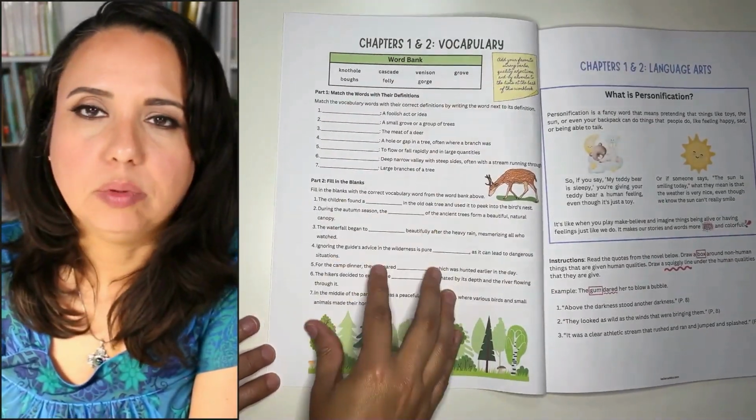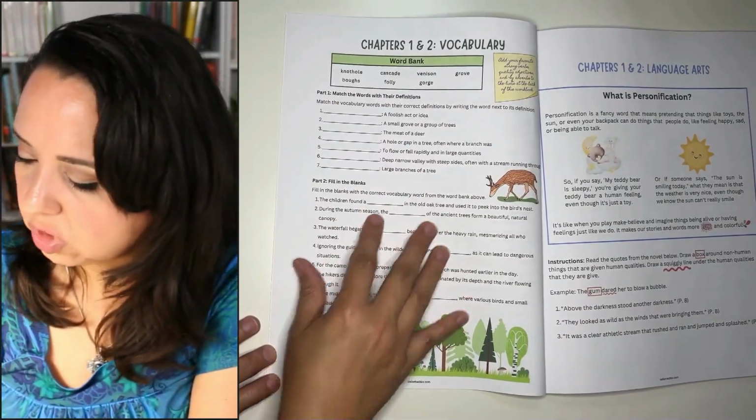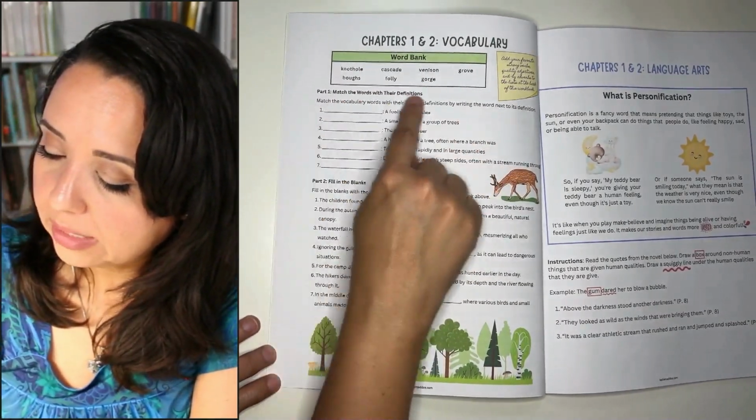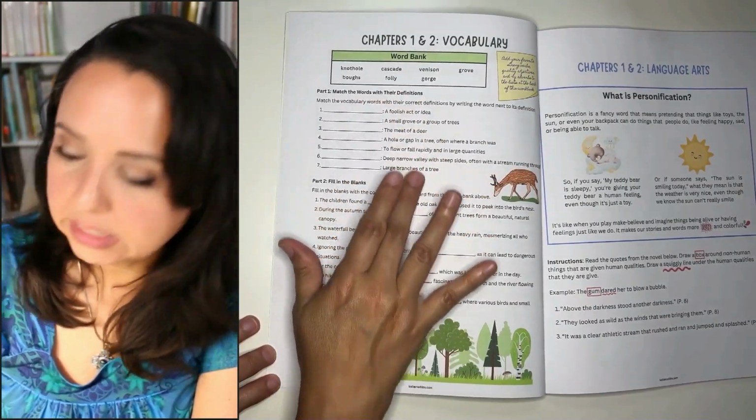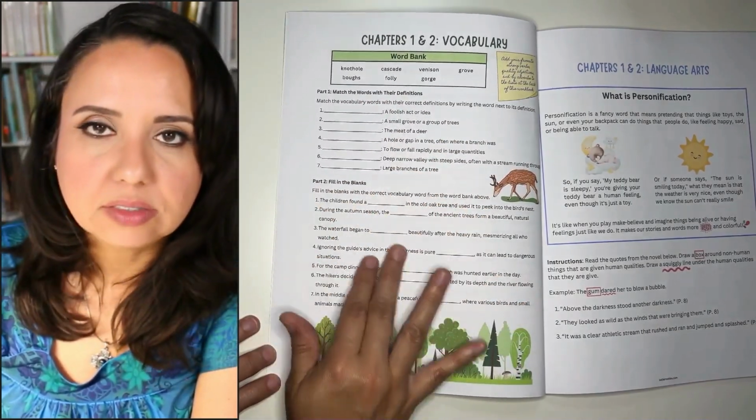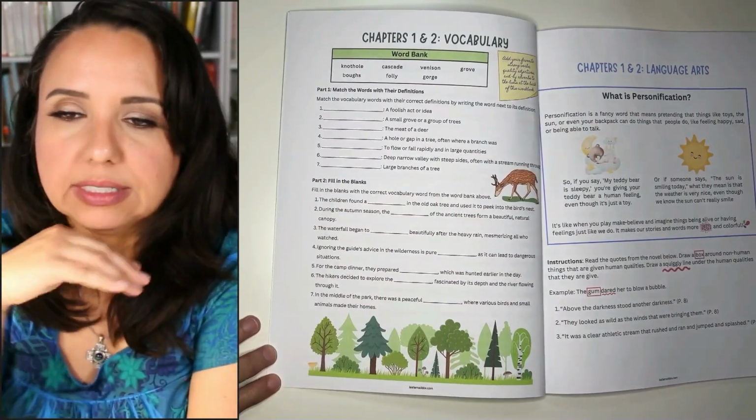So this is just the more standard type vocabulary worksheet. And so it created this text, the definitions and sentences to fill in the vocabulary words in those sentences.